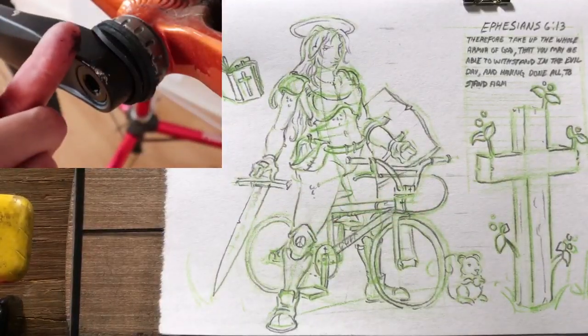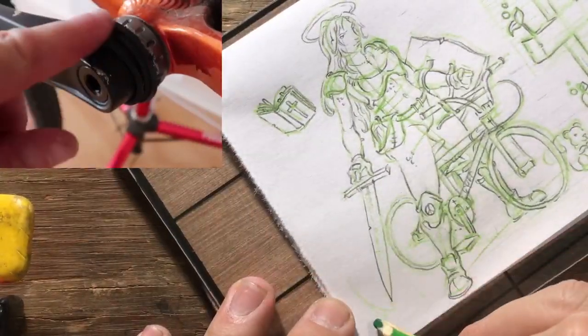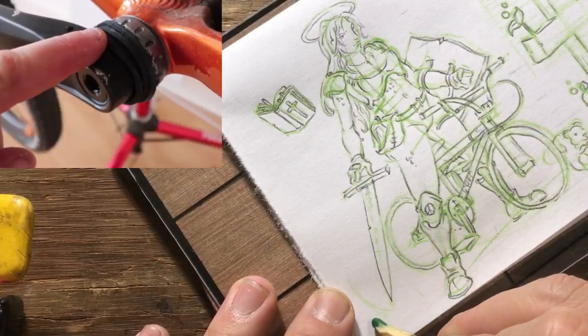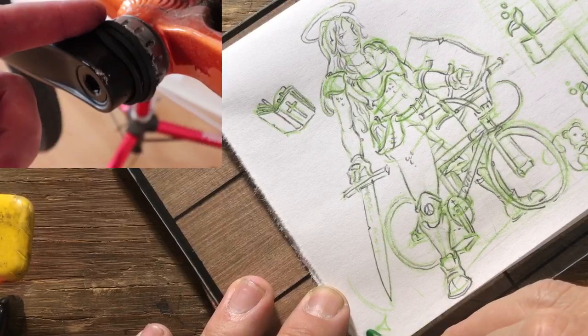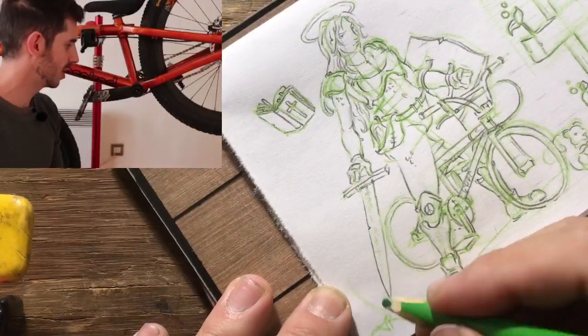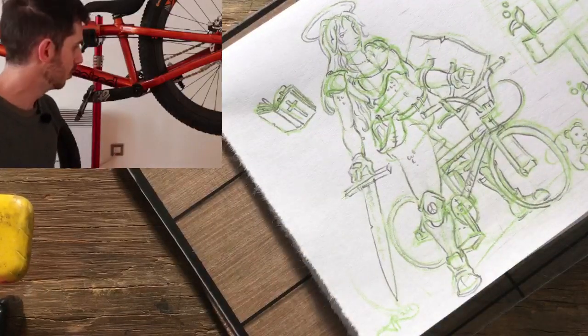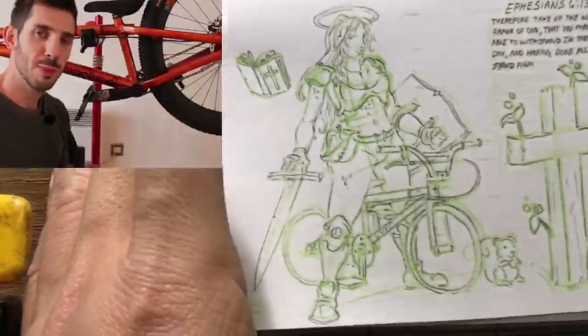Just quickly sign it. I'm just going to sign it with the green. I don't want to sign it with the pencil today. Or this is a pencil, but... Oh, you always have to rejoin?